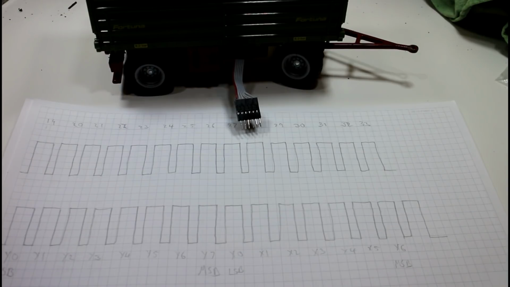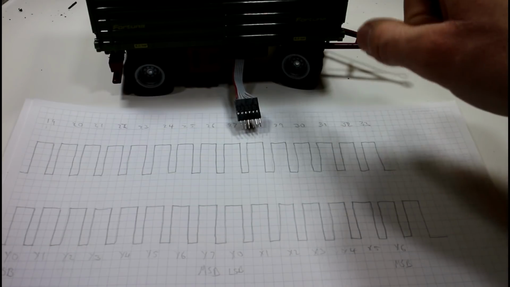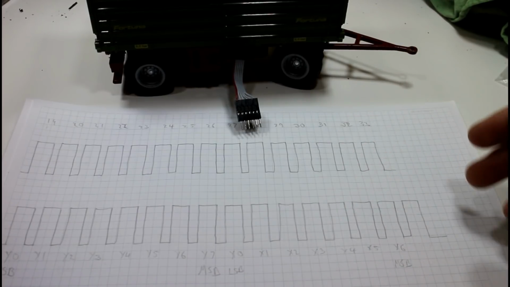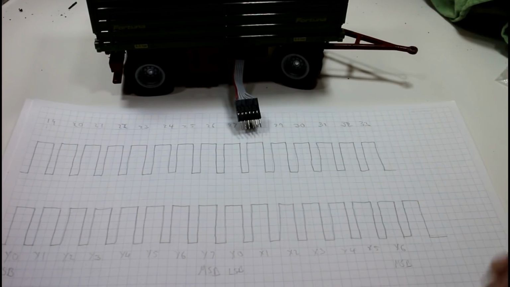So now we need to recreate that in a chip that will convert from my system, my RC tractor, to the system that this controller is using, because we don't want to modify the trailer. We want to figure out how we can use it in this system.